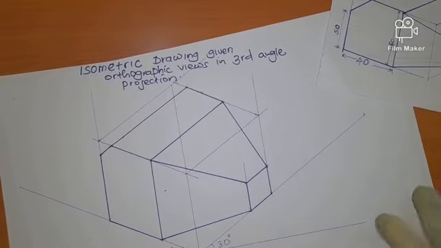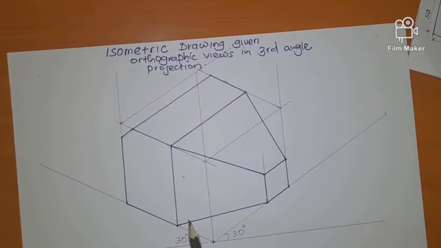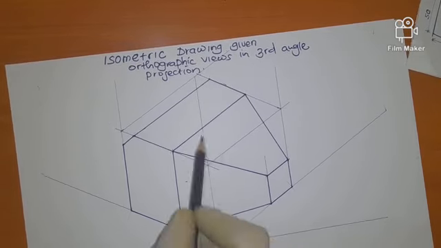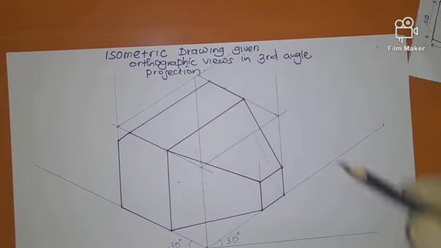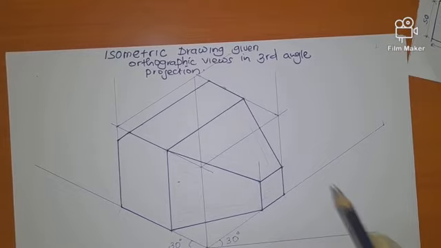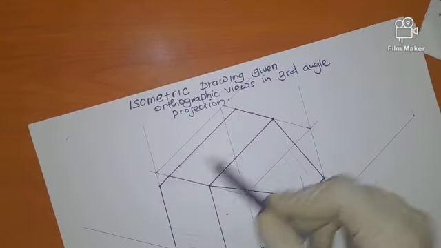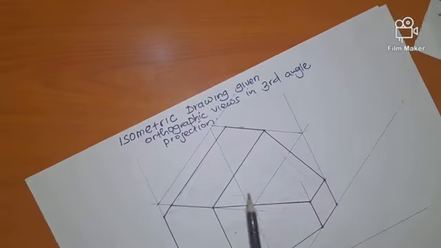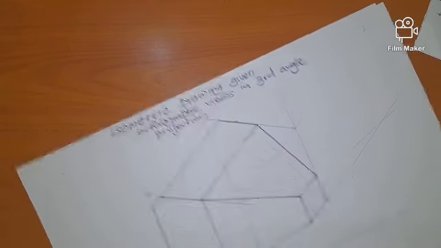Then if you want the drawing to be more visible, you can as well shade, but we are not saying that it's a must for you to shade, but I'm just trying to shade so that you can be able to differentiate between the expected drawing and the construction lines. So this just, I can say it is a peg. It's a peg. Okay, so this one comes out more clear.